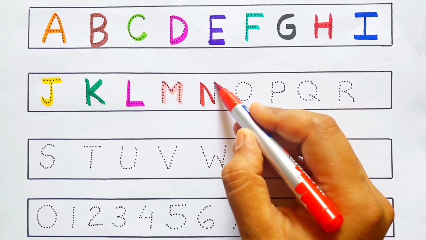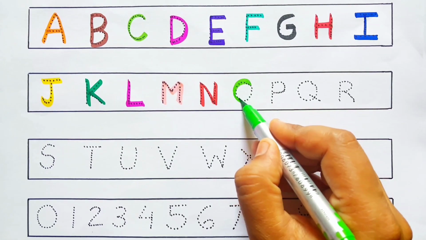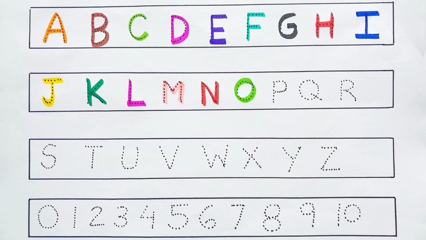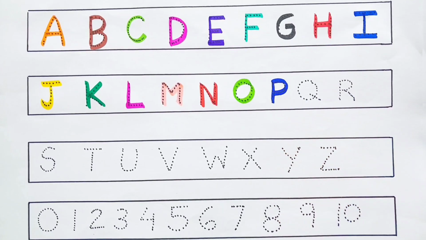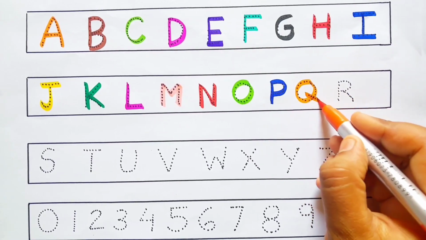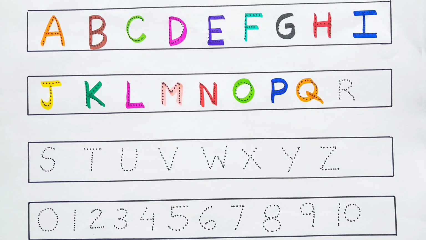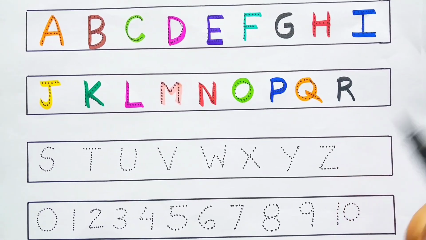N. N for nest. O. O for owl. P. P for parrot. Q. Q for queen. R. R for rabbit.